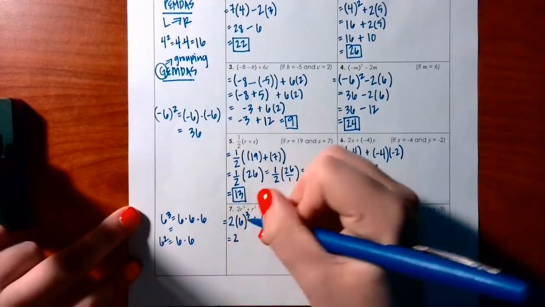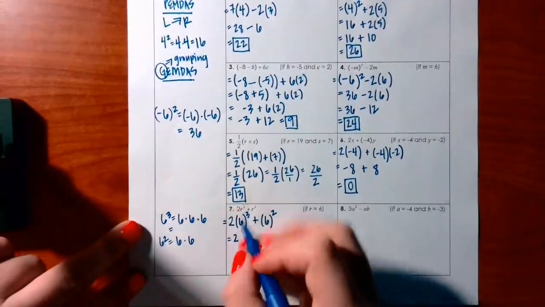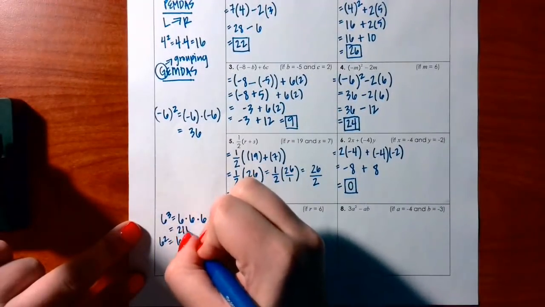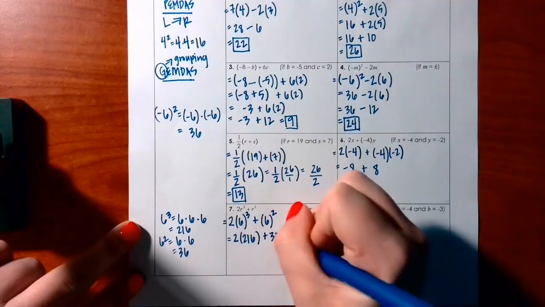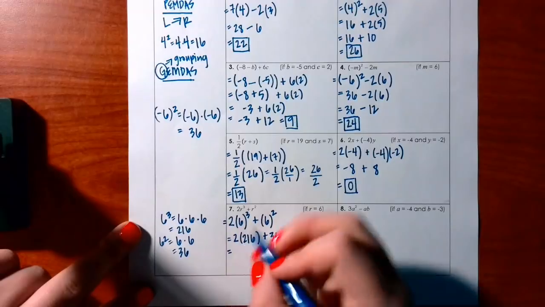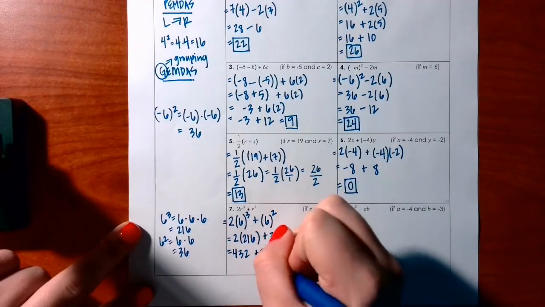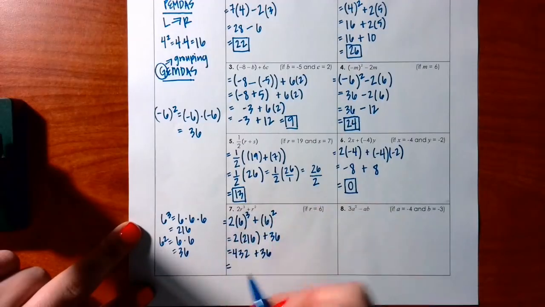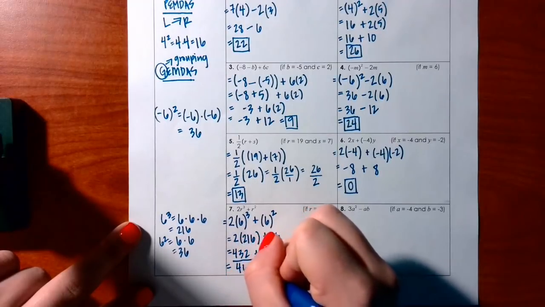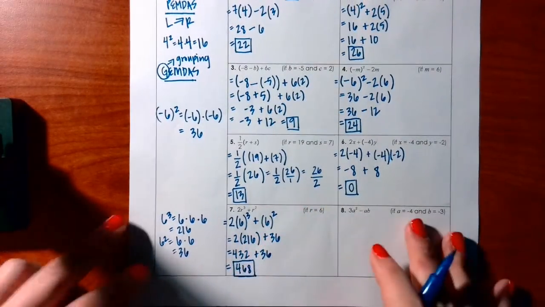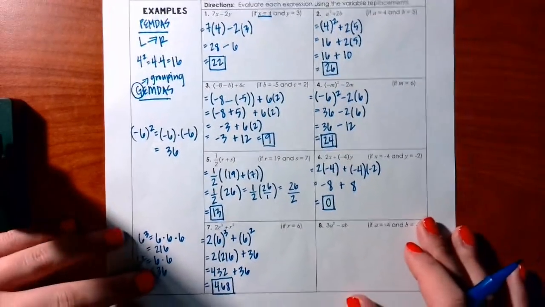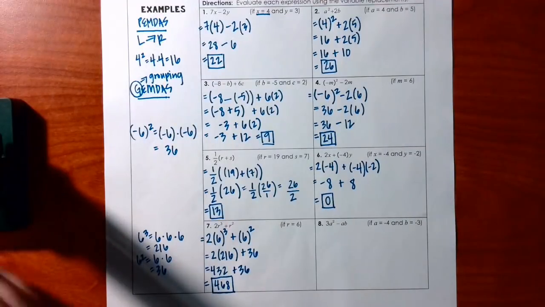So 2, and I need to evaluate exponents first, times 6 cubed is, if you use your calculator, 216, plus 6 squared, which is 36. I don't have any more exponents, so now I need to do multiplication and division. 2 times 216 is 432, plus 36. Now I can do my addition and subtraction. 432 plus 36 is 468. Box your answer in, and you're good to go. We're not doing anything crazy new math-wise. It's just a matter of learning how to evaluate and simplify expressions.